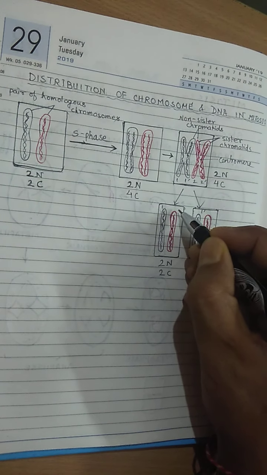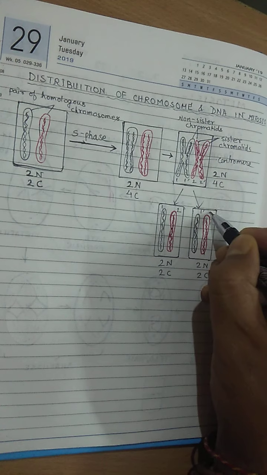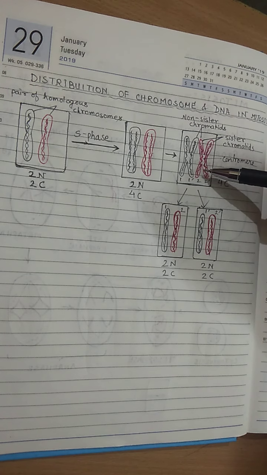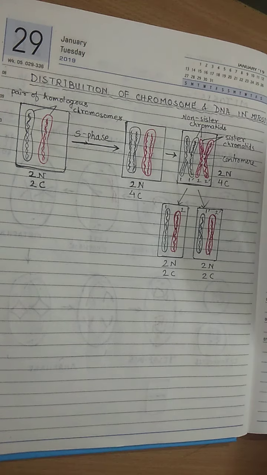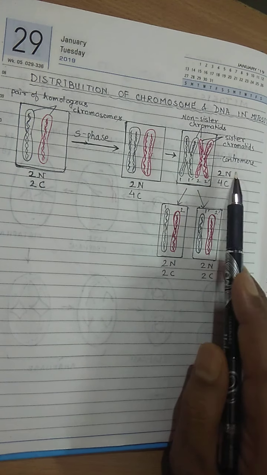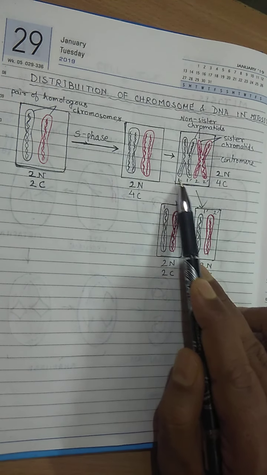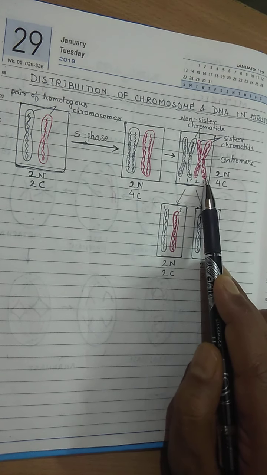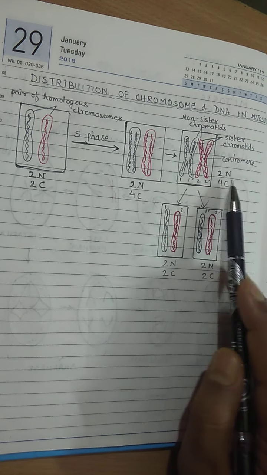Similarly, from these two chromatids, let's say 2 comes over here, 2 dash comes over here. I told you, as soon as the chromatids separate out from the centromere region, they are regarded as chromosomes. So till here it is the 2n condition, because this is one chromosome consisting of two chromatids. This is one chromosome consisting of two chromatids. That's why 2n, DNA is 4C.